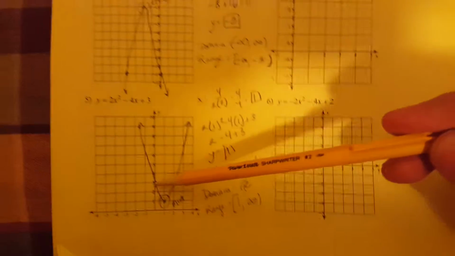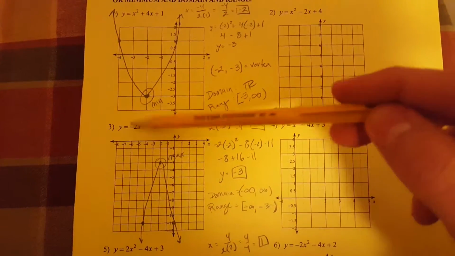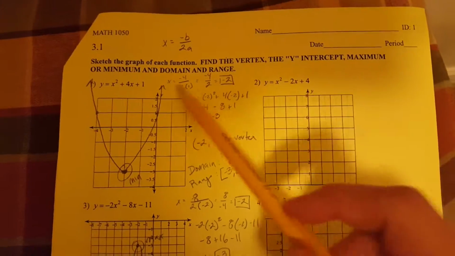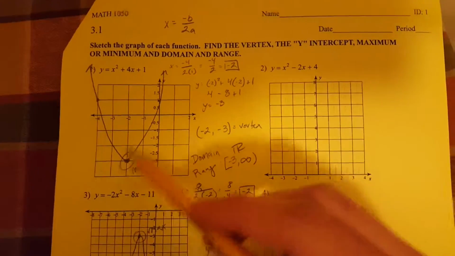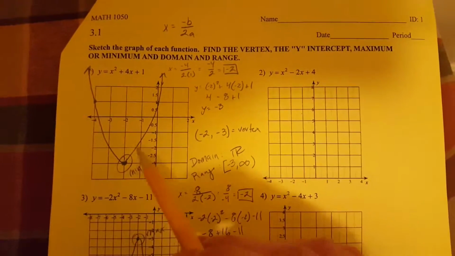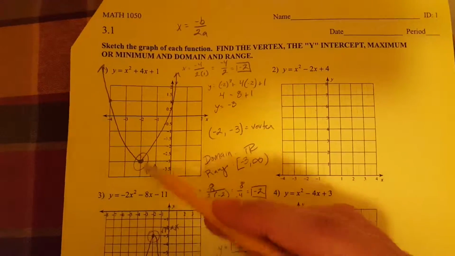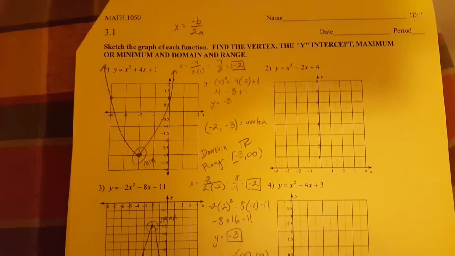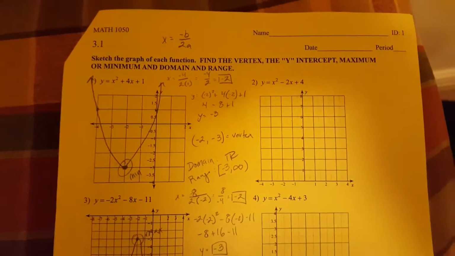So with those instructions, you should be able to do all these. Alright, just remember the negatives. And as for the maximum or minimum, the vertex is always going to be the maximum or minimum for the parabolas, right? And all he wants us to do is just circle it and label it minimum or maximum. That's it.